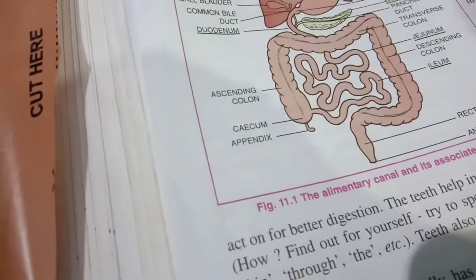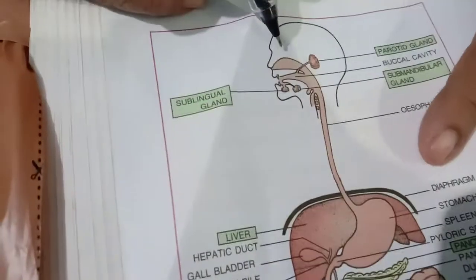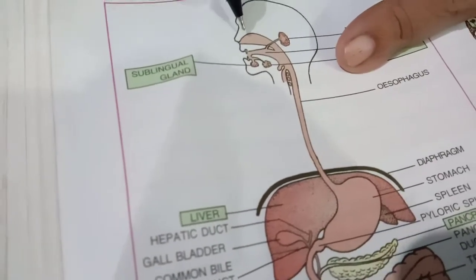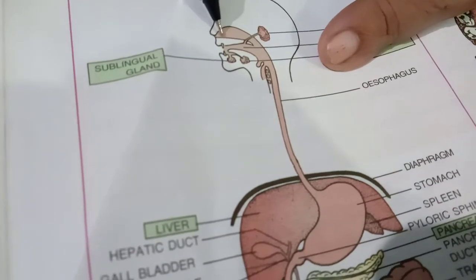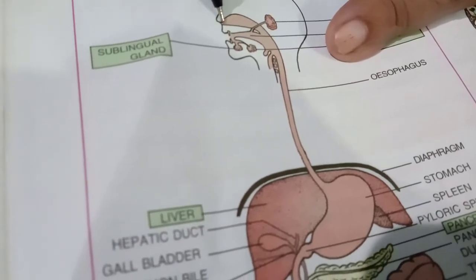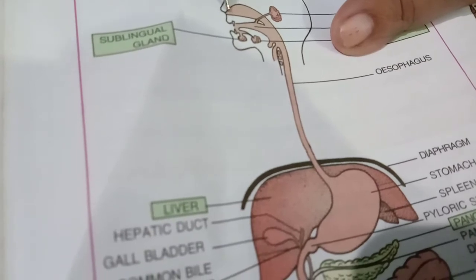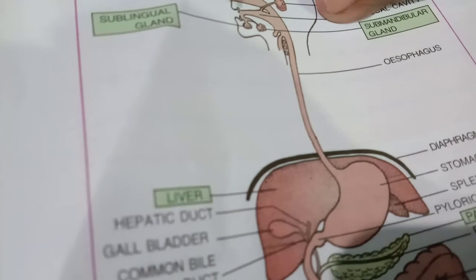Clear? So let us continue with the mouth. Now, what is the role of the lips? The lips limit the outer covering of the mouth, and they also add beauty to the face. They also help us to speak.